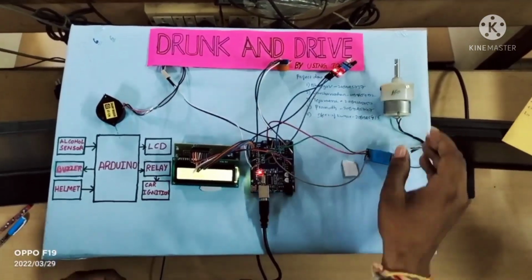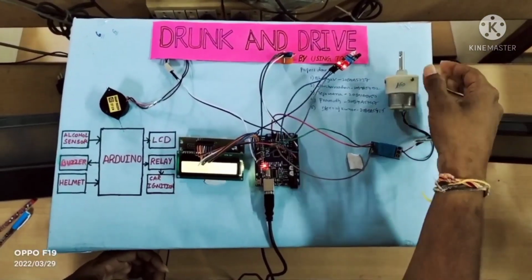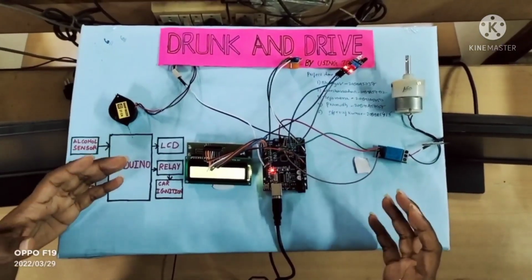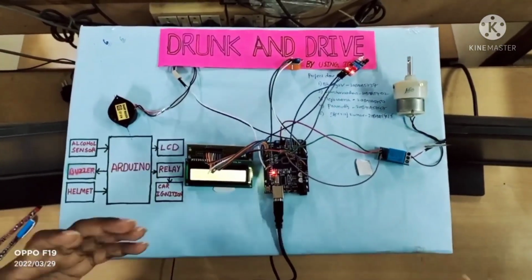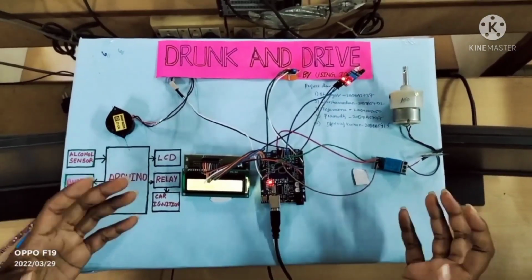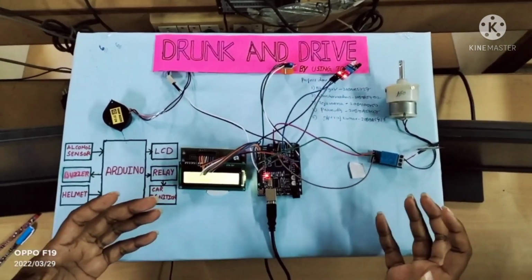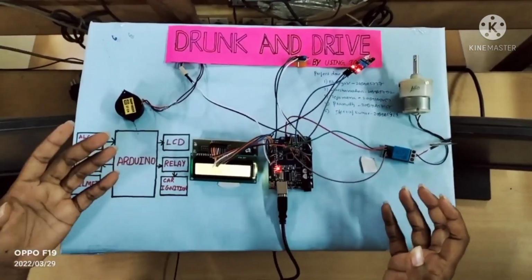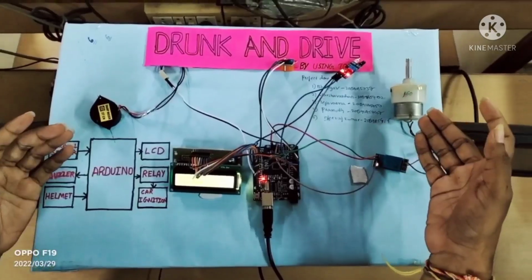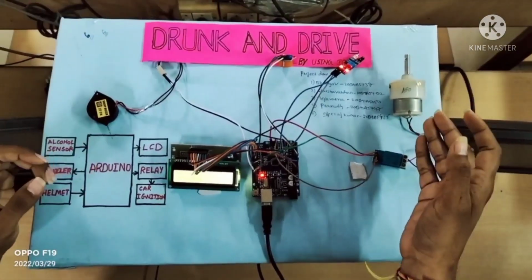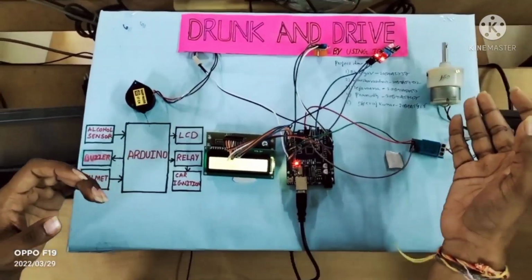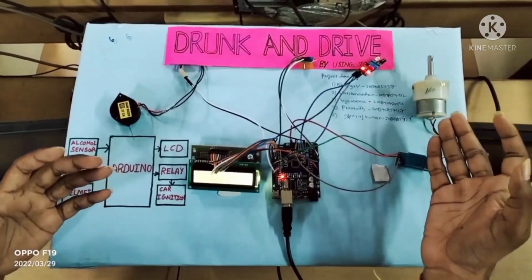There we can see the motor, which in this project we are using as the engine of the vehicle, and we can see the ignition of this motor. When we switch on, the motor turns on, and this is the way the motor turns off.